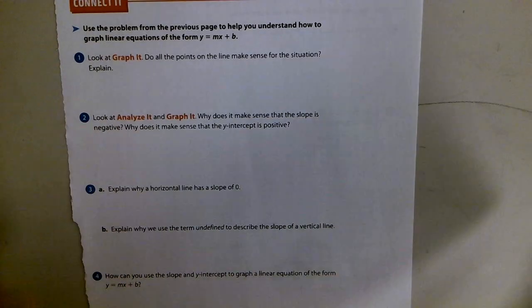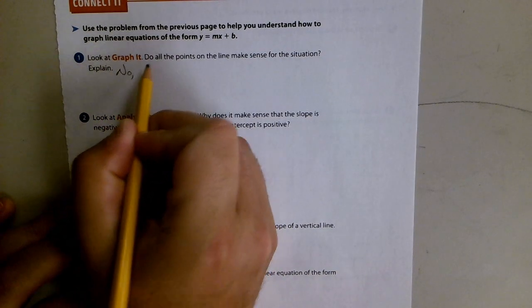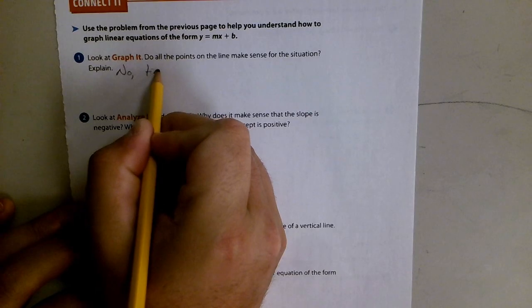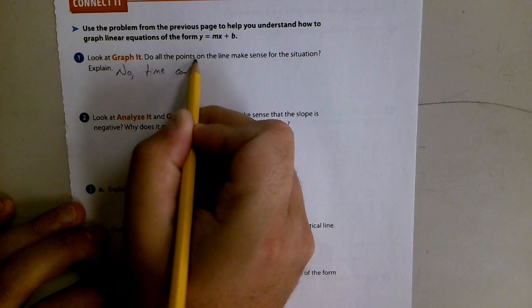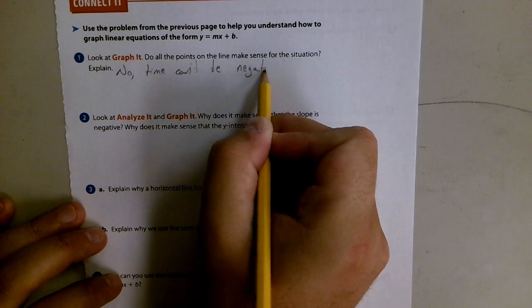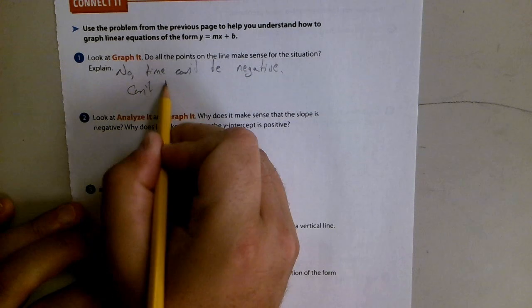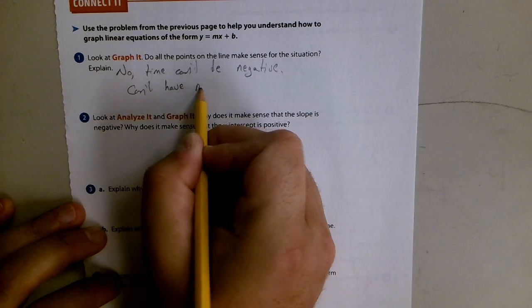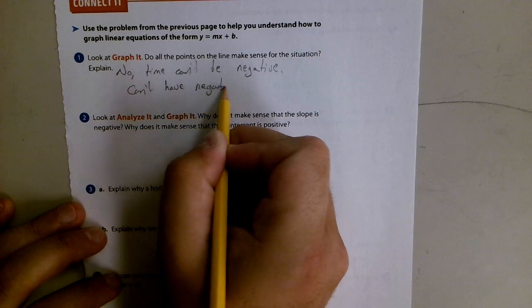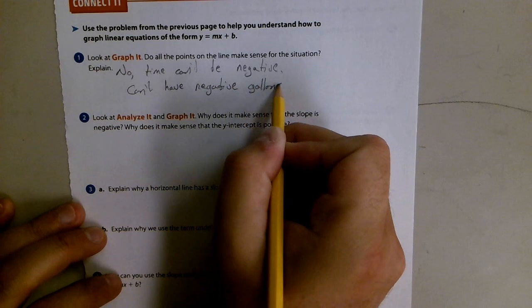So I guess we could say no and talk about time can't be negative, and also you can't have negative gallons. So if we extend that line, it doesn't really make sense. All right.